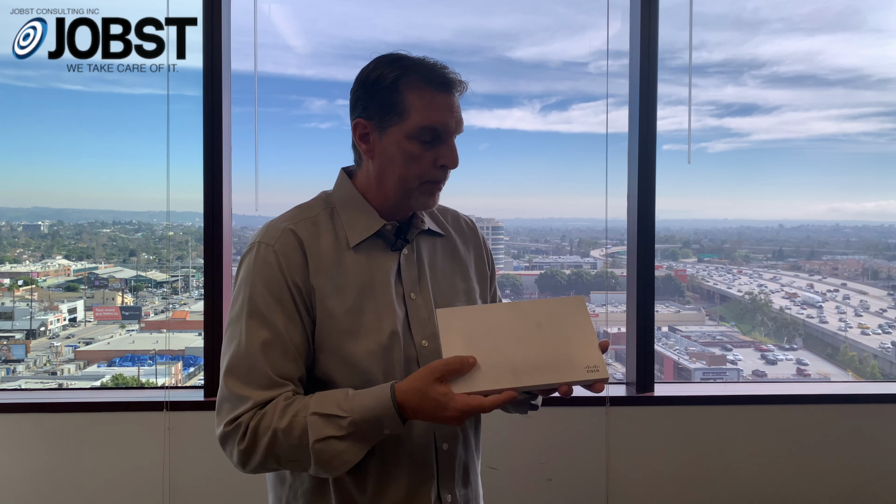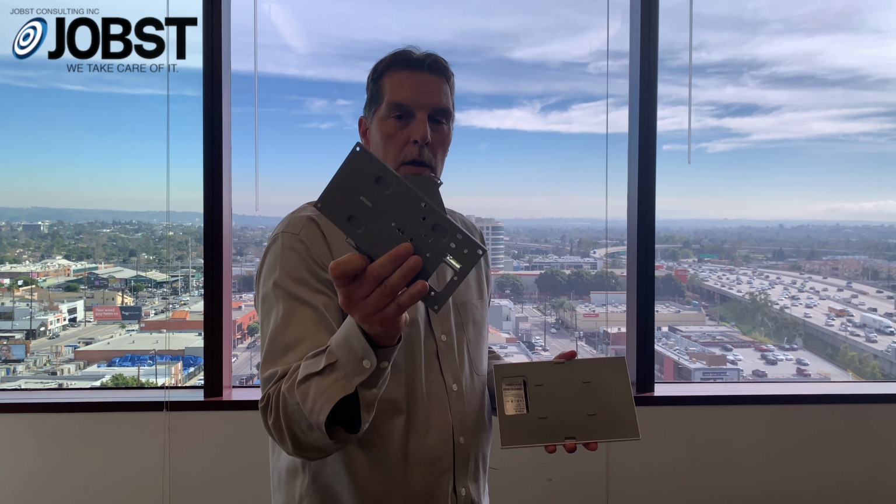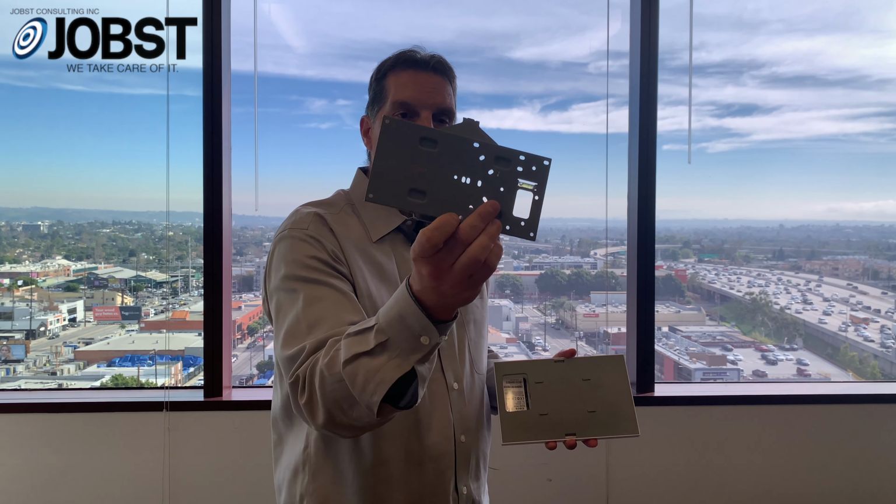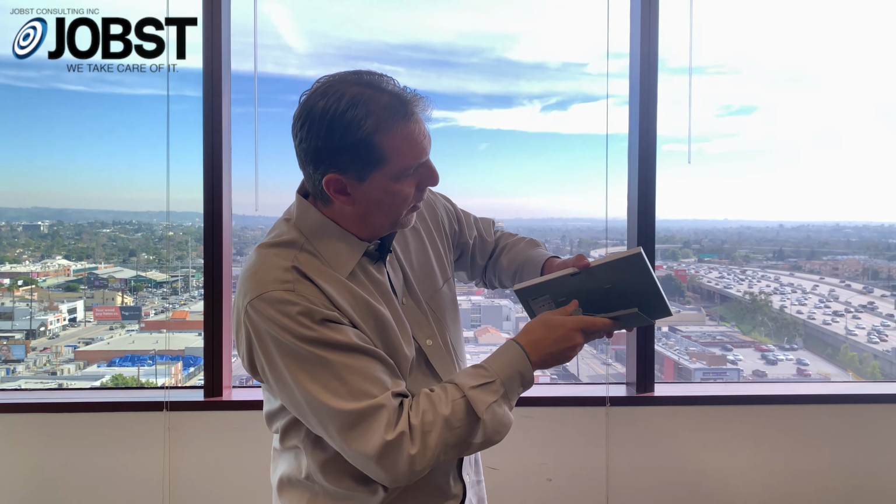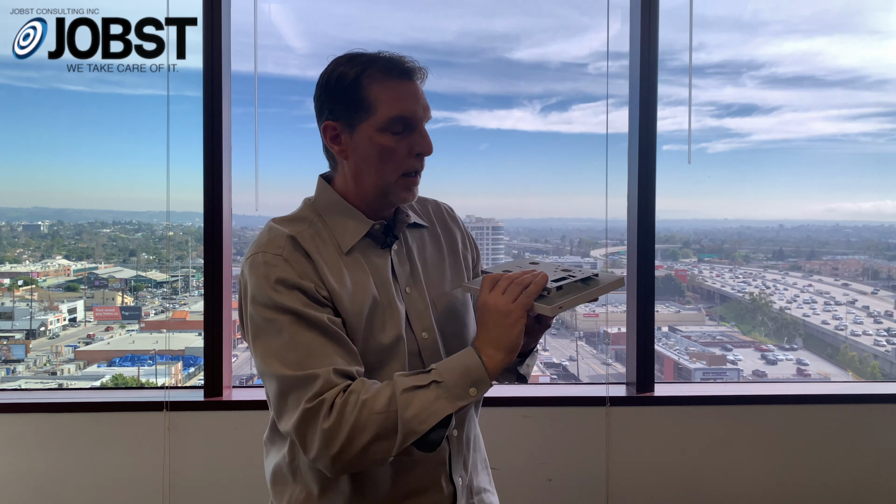Finally, let's take a look at the access point. This is an example of a Cisco Meraki access point. They have this nice little connector here. You screw this to the ceiling, put this in here and lock it into place, and that way it'll sit kind of like that.